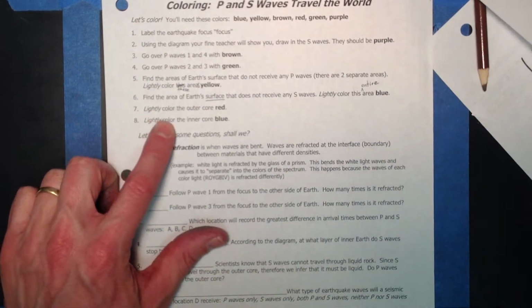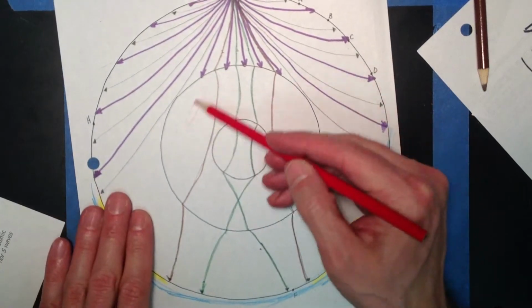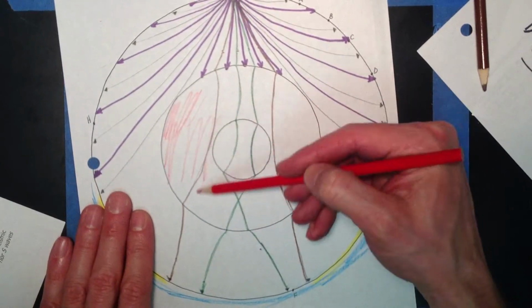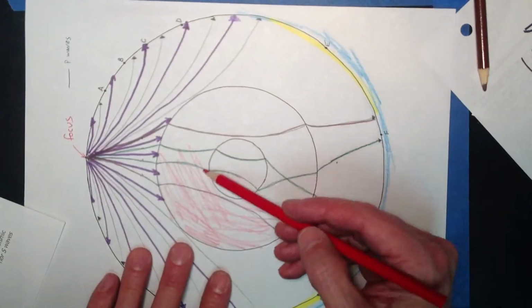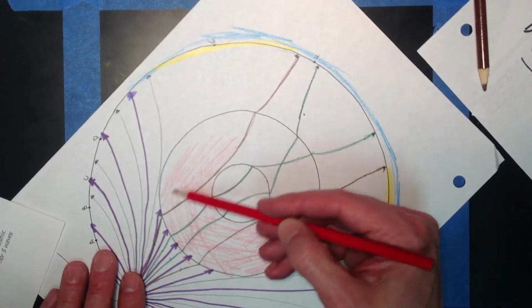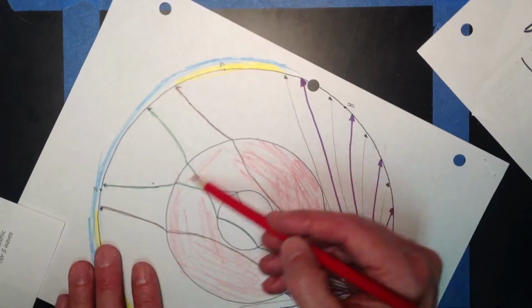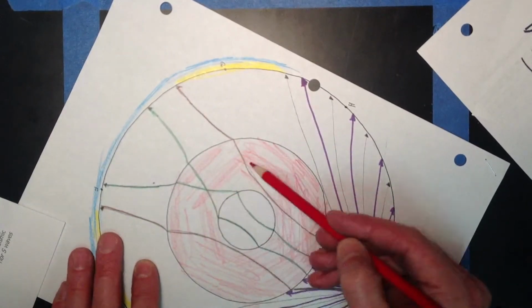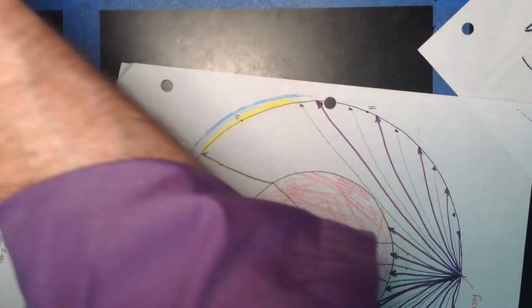Okay, so 7, lightly color the outer core red and the inner core blue. Outer core red, inner core blue. So outer core is this, and you could probably look it up on the reference table, page 10, but you probably could kind of figure this out. Most people, I think, just kind of know it, or at least maybe start with the inner core, that section in the middle. So I'm doing outer core red, here we go. Inner core blue.